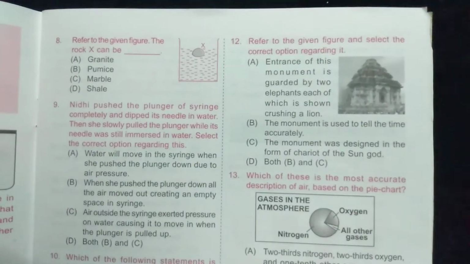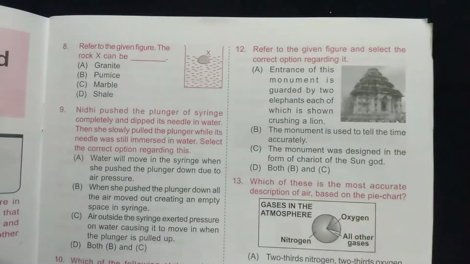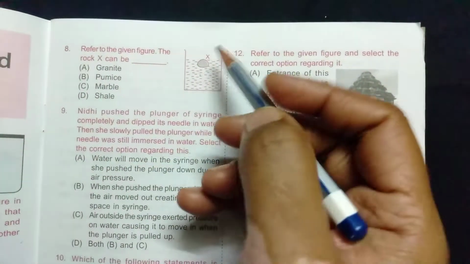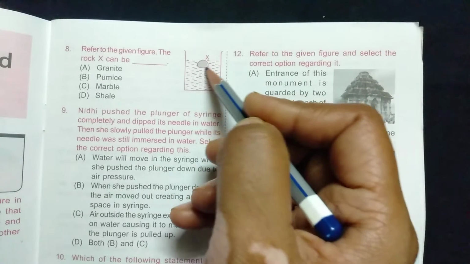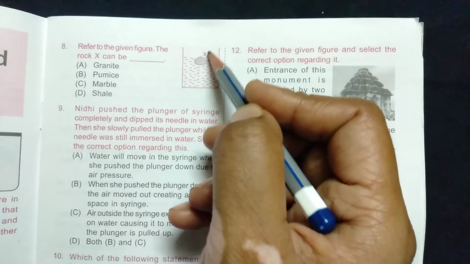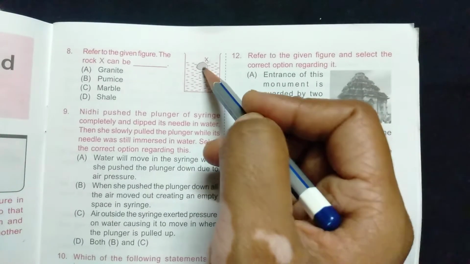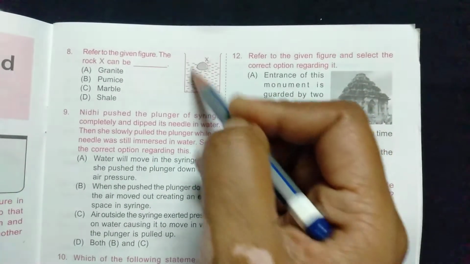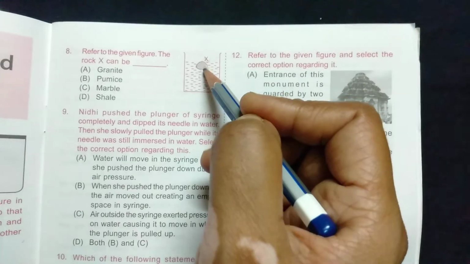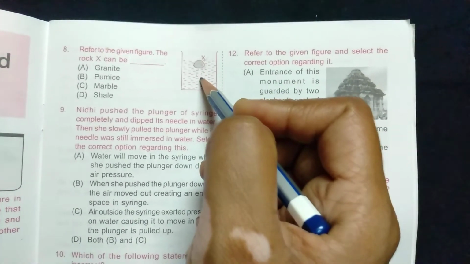Now, look at this picture here. Something, a stone, actually a rock, X, we don't know the name of the rock. It is floating in the water. Can you see? The rock is floating in the water. So, what could it be?